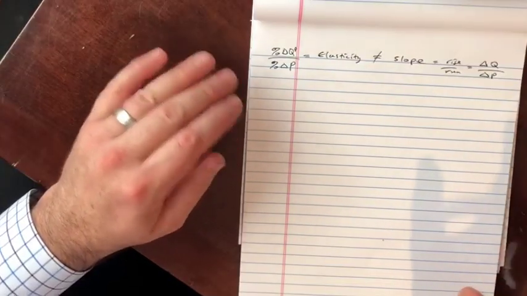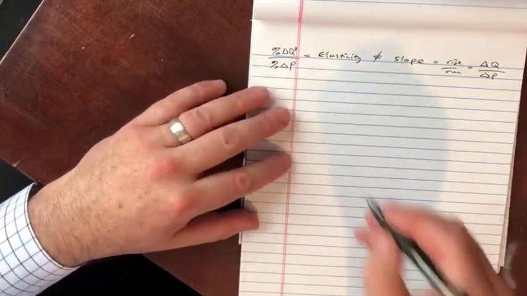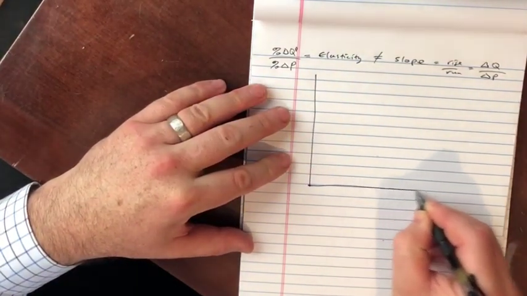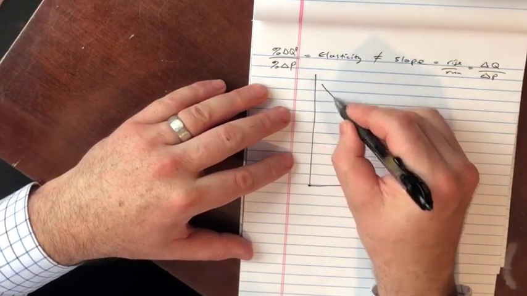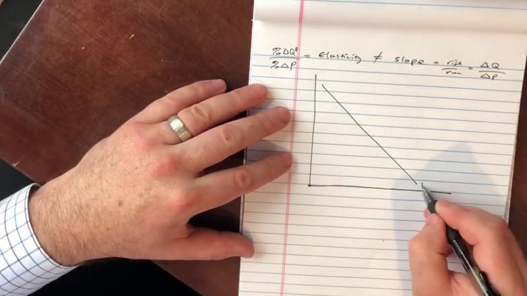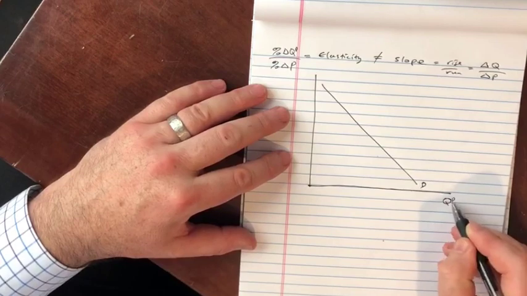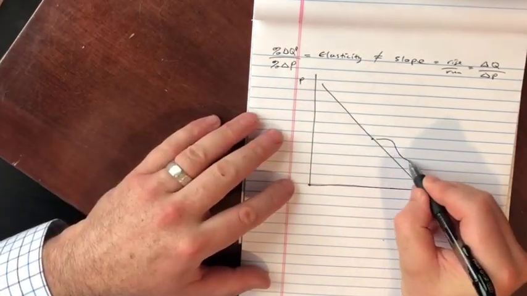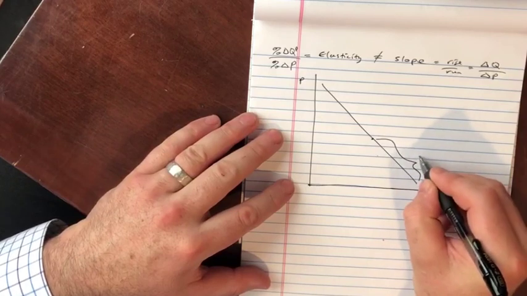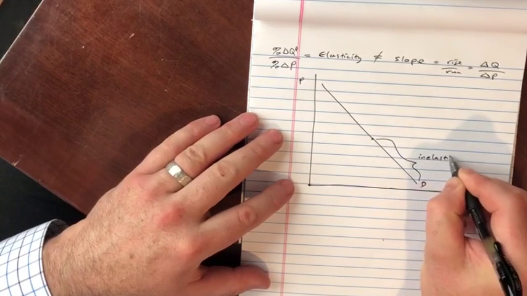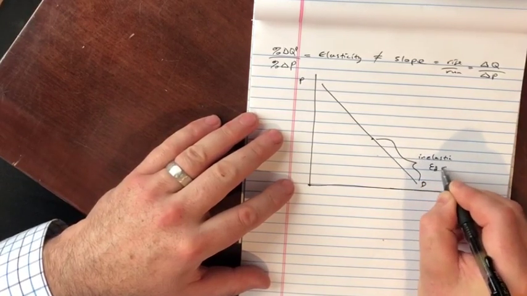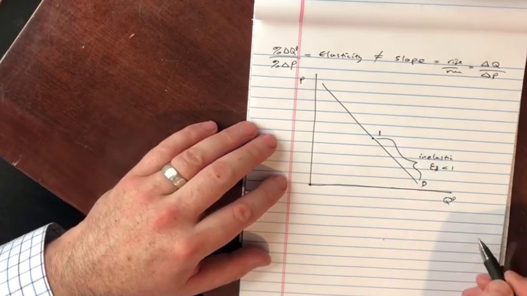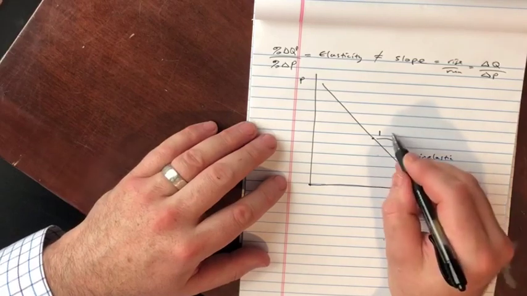All right. Just to show that elasticity and slope are not the same, we could take a straight line demand curve, all right, and we could show that on a straight line demand curve like this, we're going to find there's an inelastic portion, okay, a portion where the elasticity of demand is less than 1. We are going to pass through a point where it's unit elastic.